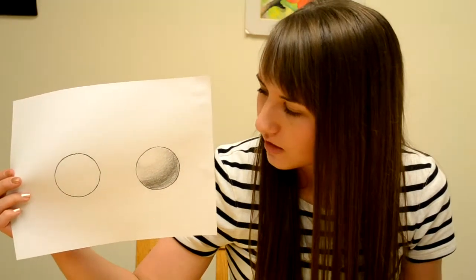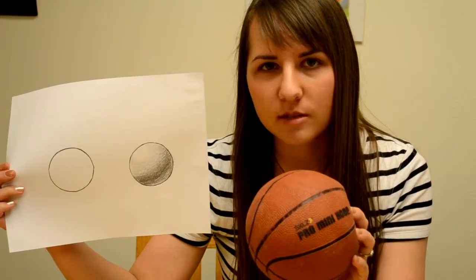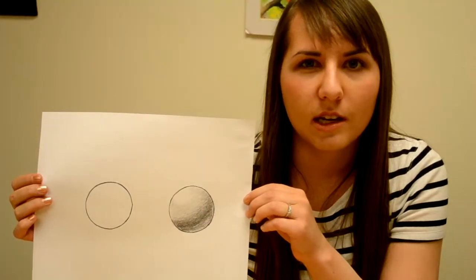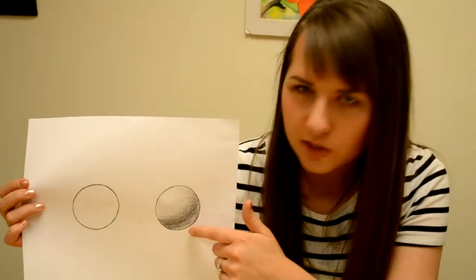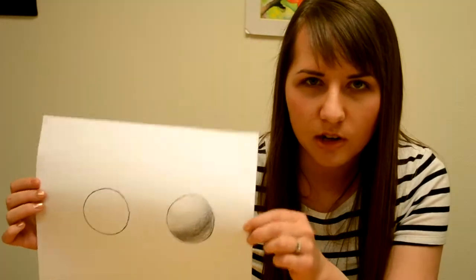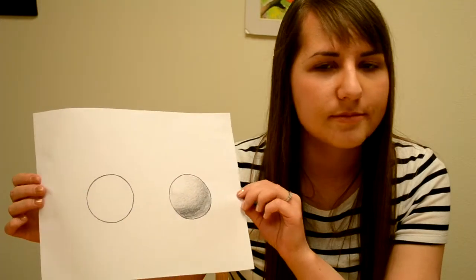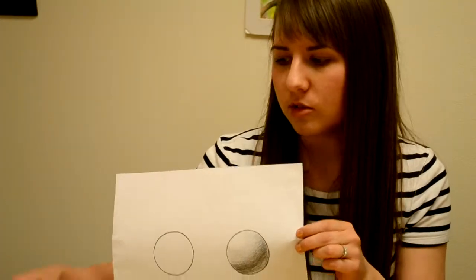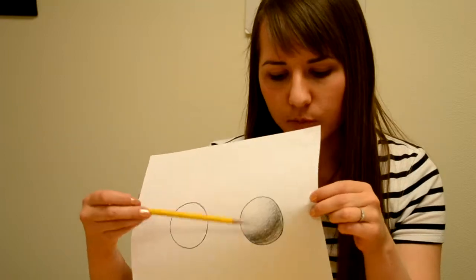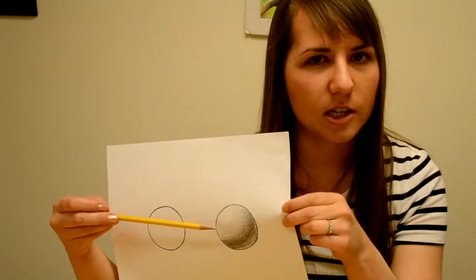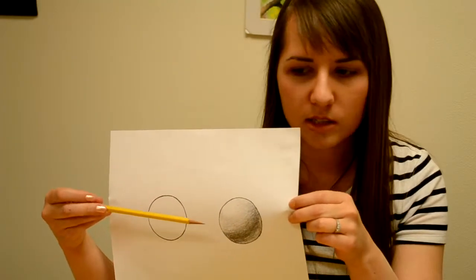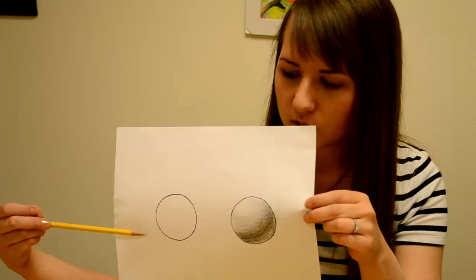Now the circles look very different. One of them looks flat, and the other one looks like a real ball that you could touch and bounce. The trick is that it's not a real ball you could touch and bounce. It's just a drawing. It's a flat drawing on a flat piece of paper. But I used my pencil to make it look like it was a sphere, a 3-dimensional shape, instead of a circle, a 2-dimensional shape.